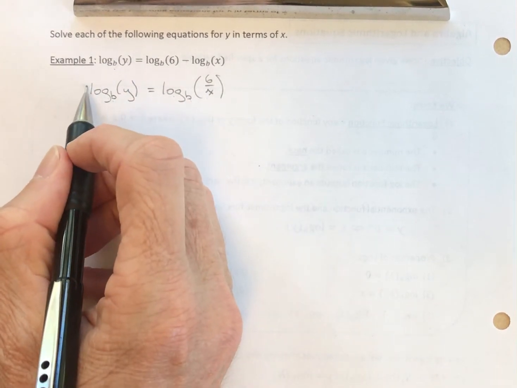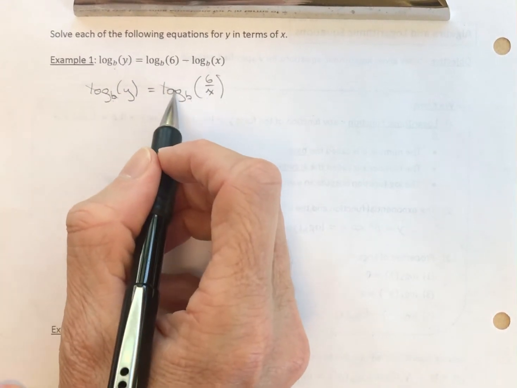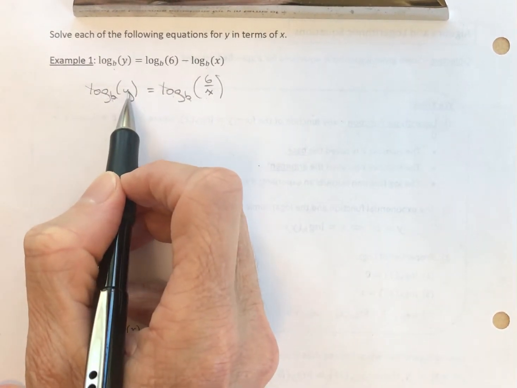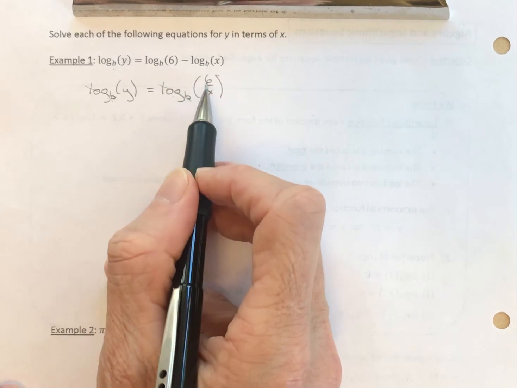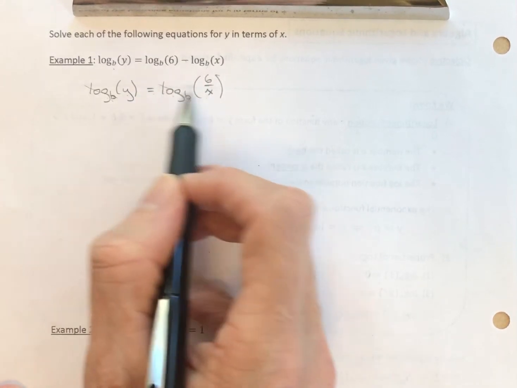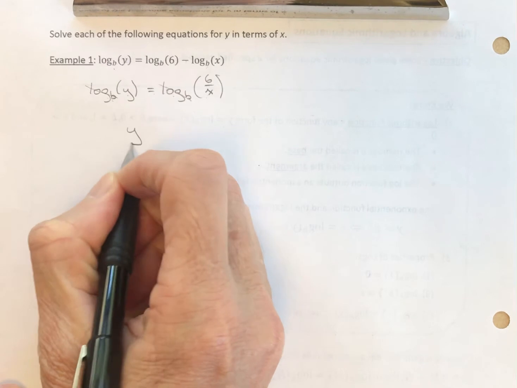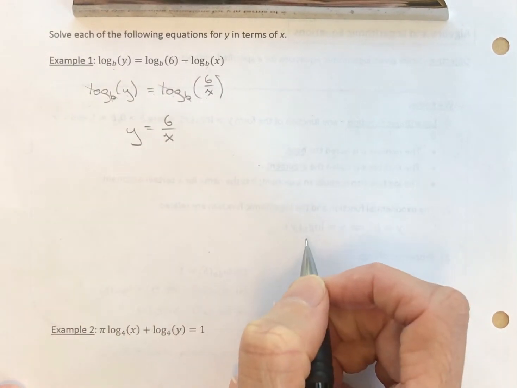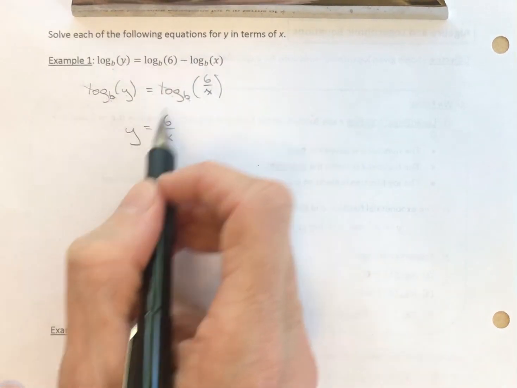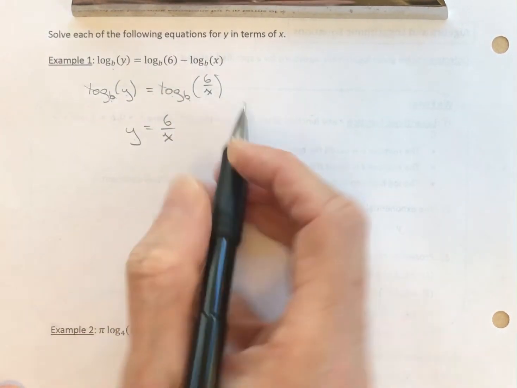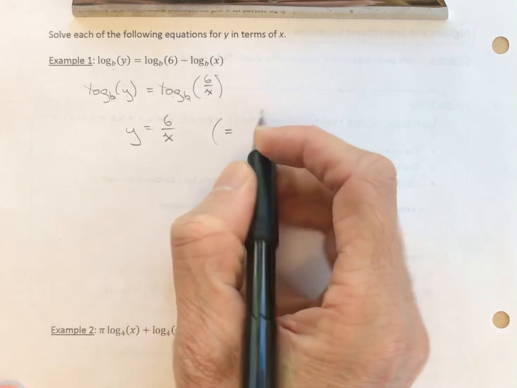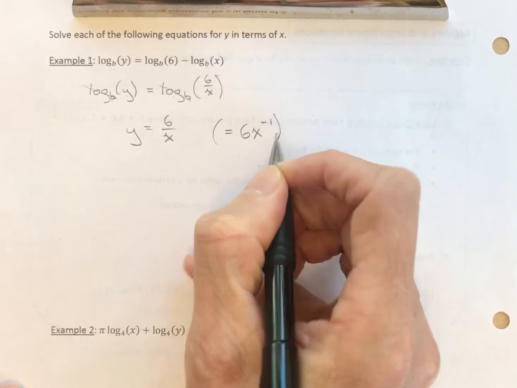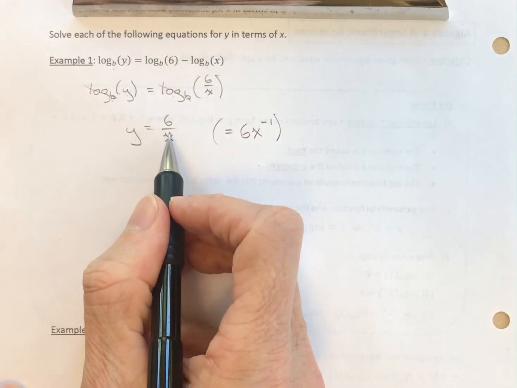So I can essentially say, okay, I can untake. If the log base b of argument 1 equals the log base b of argument 2, then argument 1 equals argument 2. So y is equal to 6 over x. And I just solved this equation for y in terms of x. You may see sometimes this is the same as 6 times x to the negative 1 if you want to have it not written as a fraction.